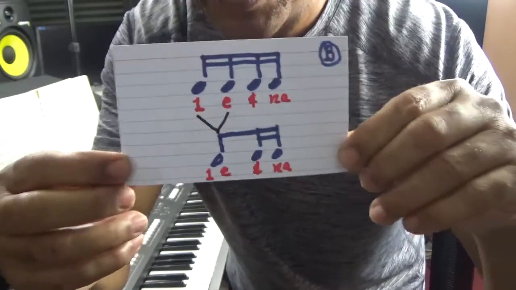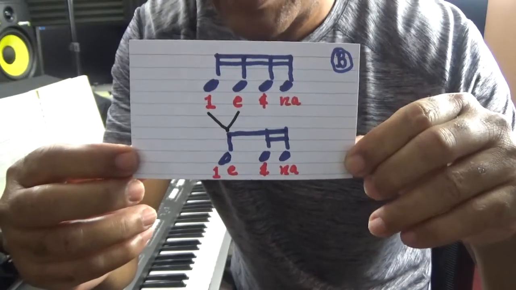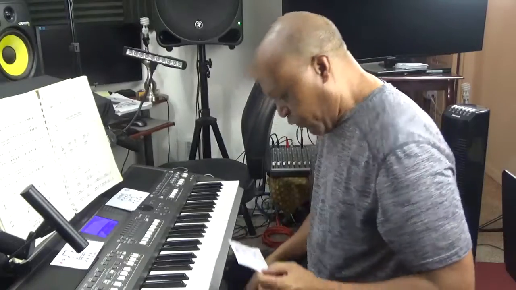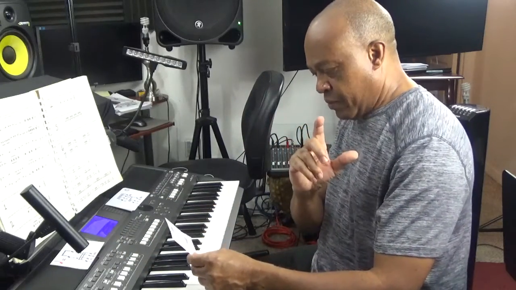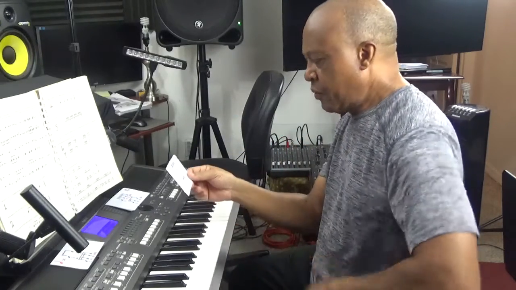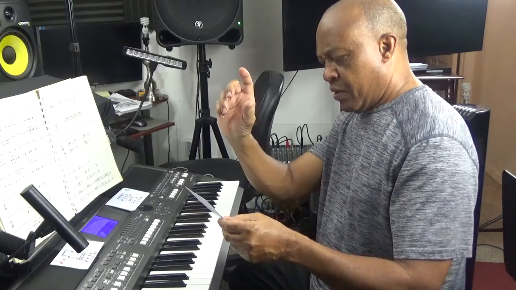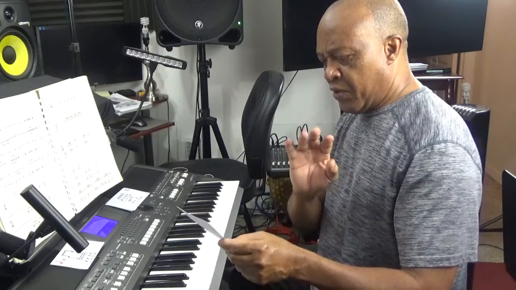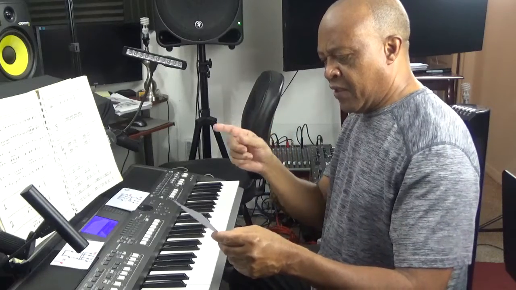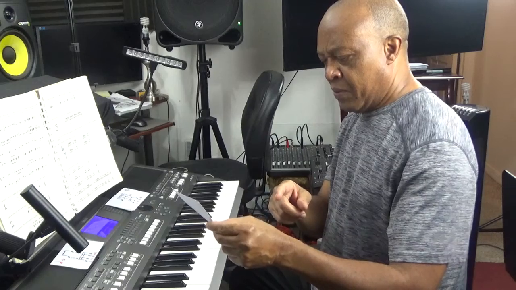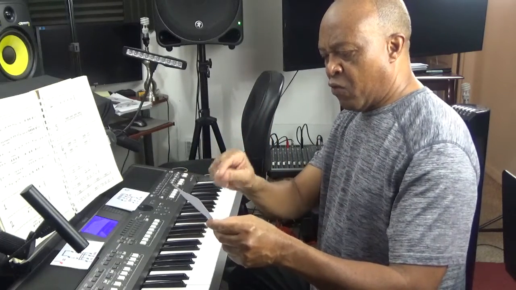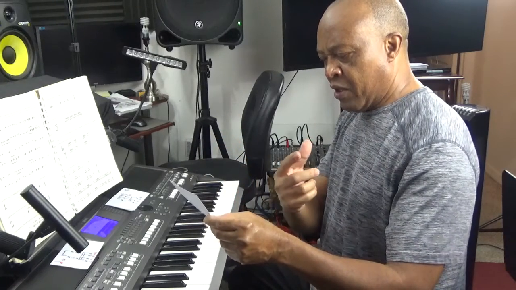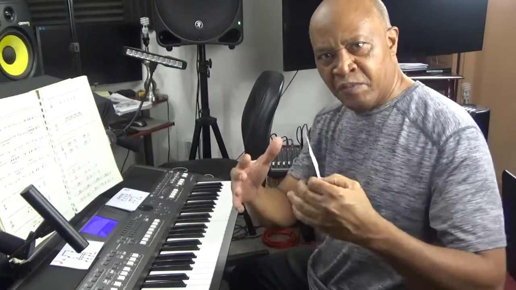Okay. So see this rhythm here. You've got 4 16th notes, and if you really took a good look at it, the 4 16th notes, 1 E and A, now the first two 16th notes have been combined into 1 eighth note.